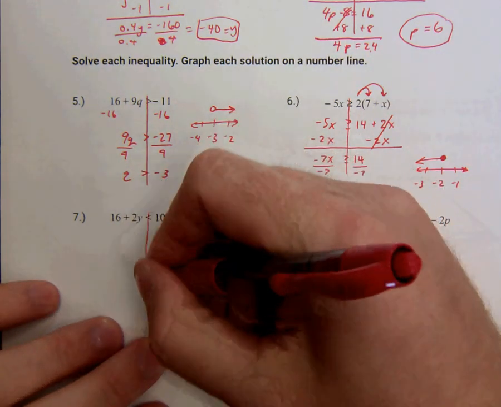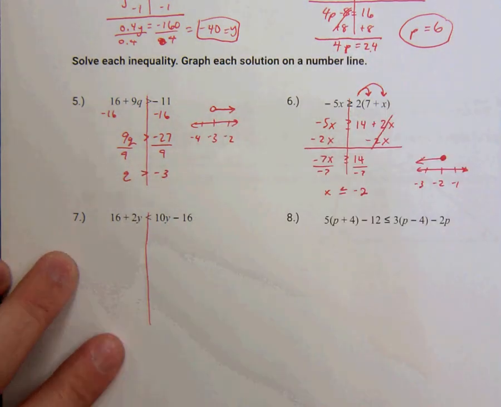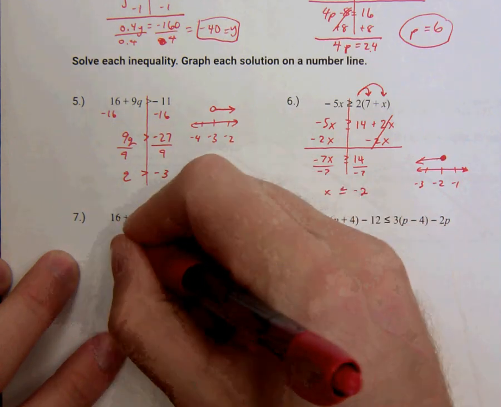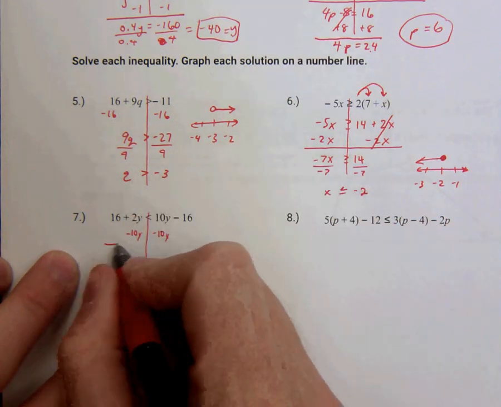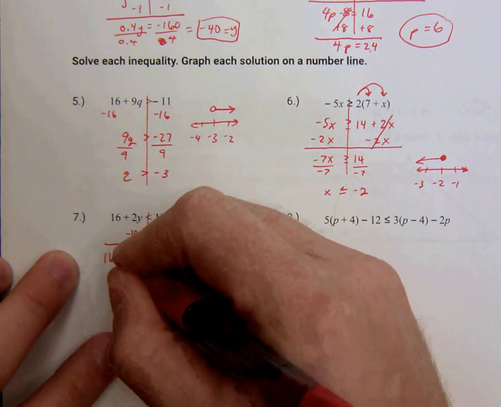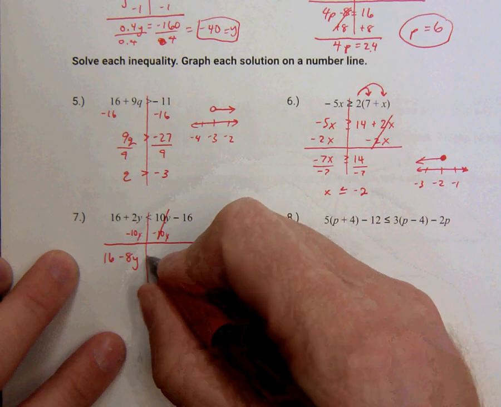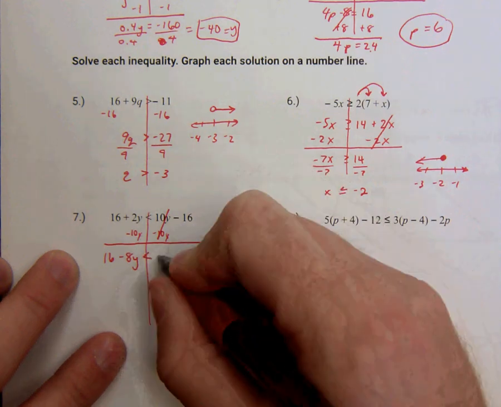This one, there's nothing to distribute, so I do need to get the y's on the same side. So I'll subtract 10y here, subtract 10y here. I get 16 minus 8y is less than negative 16.